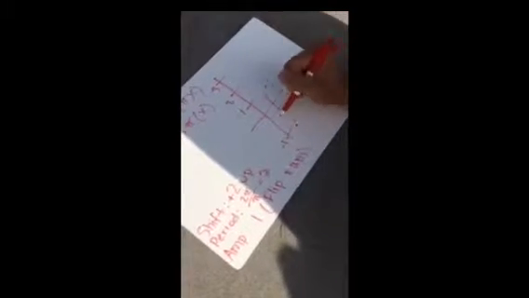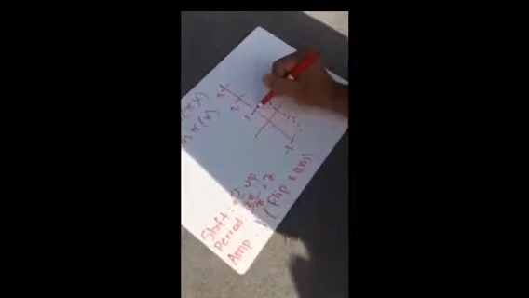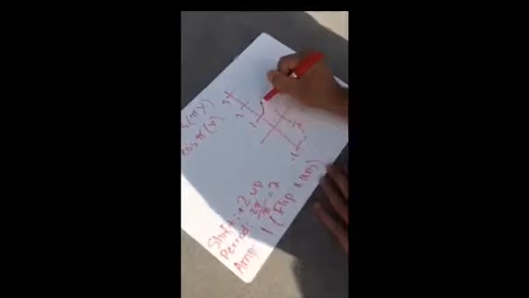Then we're going to shift it up 2. We go up 2. And then that's what our final graph is going to look like.